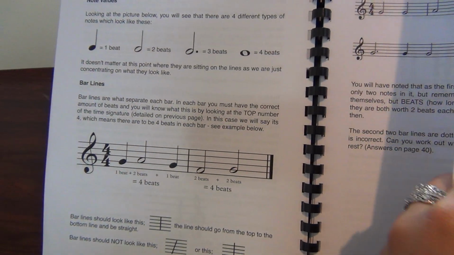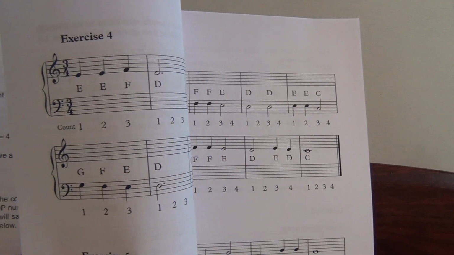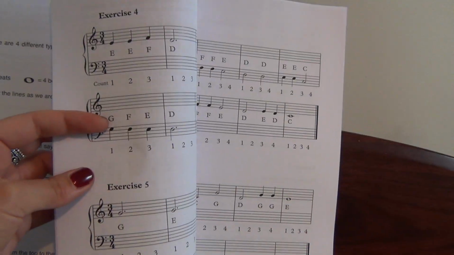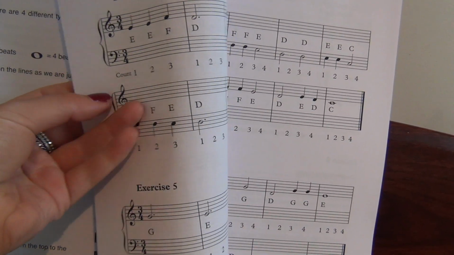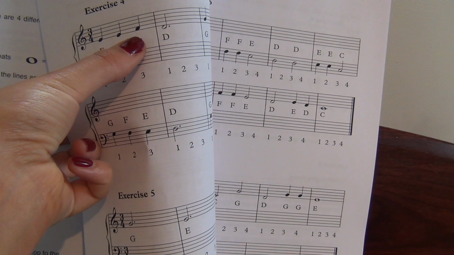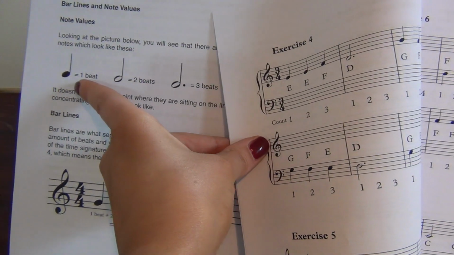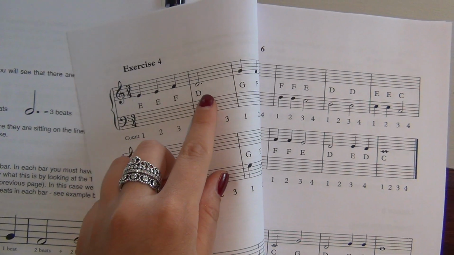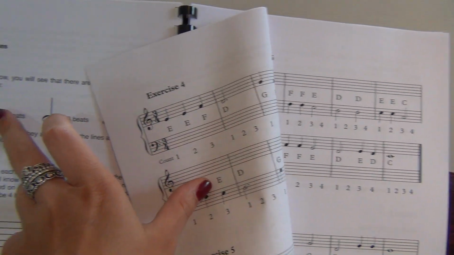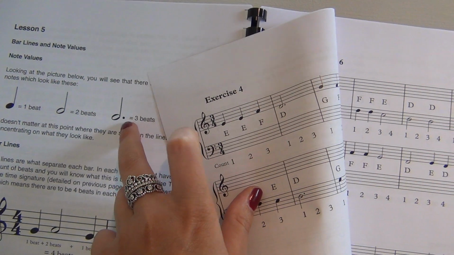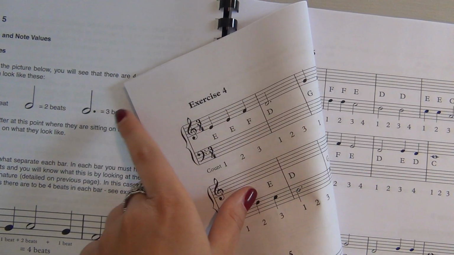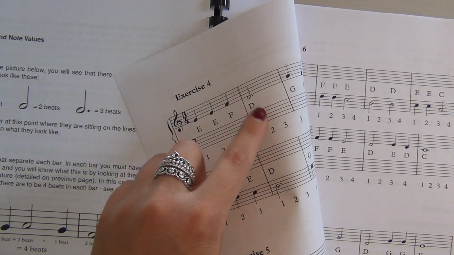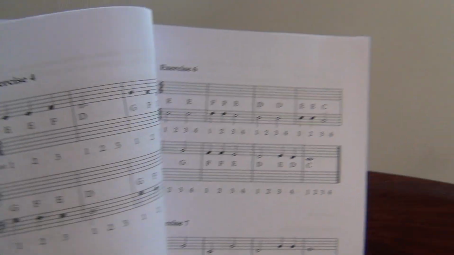If I were to just quickly flip to some other music that you've got here, which is on page 18, it doesn't really matter, can you see that this one here, or these first 3 here, look exactly like that one? So we know these ones here are worth 1 beat. This one, for example, is quite similar to that one and that one, but it has a dot next to it, so I know it's going to be that one, and it's worth 3 beats.